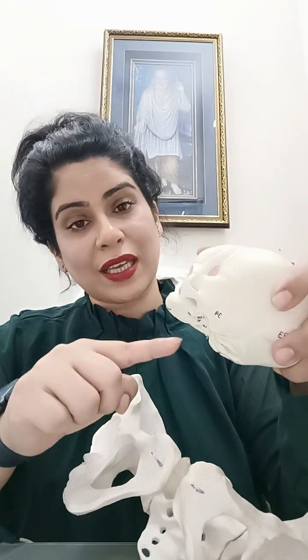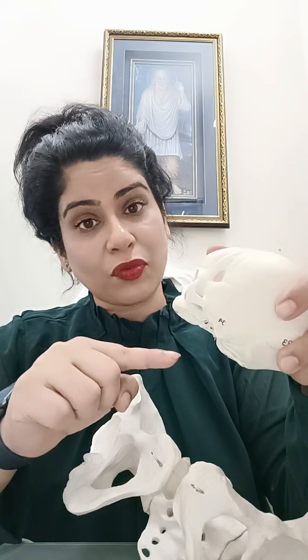So in brow presentation, the diameter would be mento-vertical. What is mento-vertical? From the center of the chin, here is the chin, to the highest point on the sagittal suture. Whatever is the highest point, from the mentum till the highest point on the sagittal suture is the mento-vertical diameter.